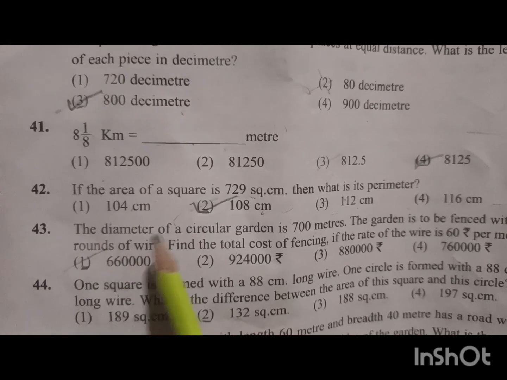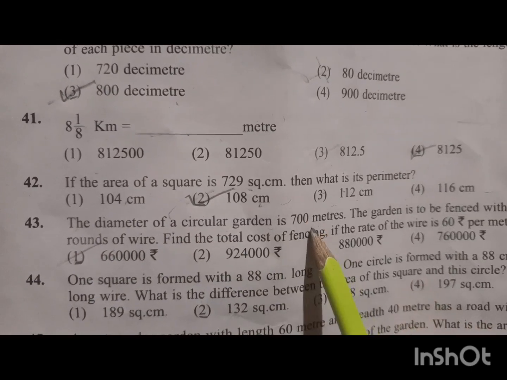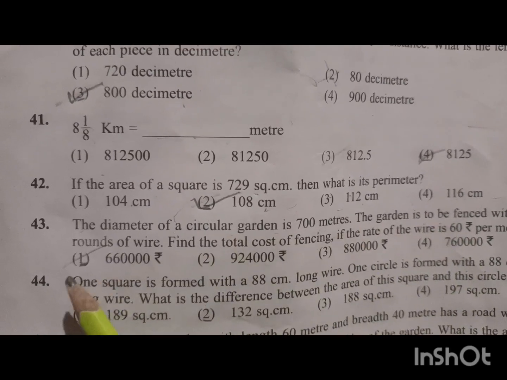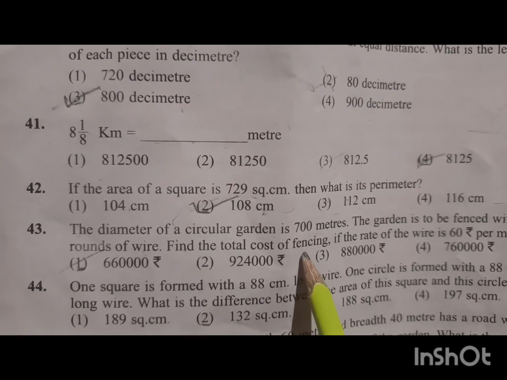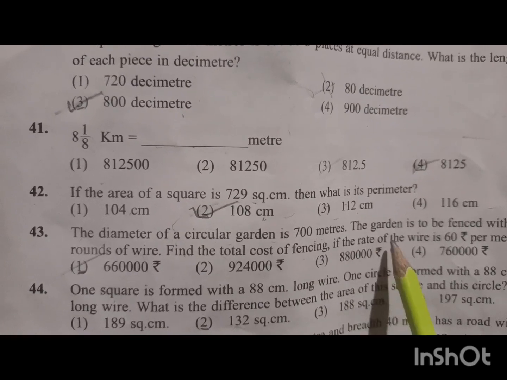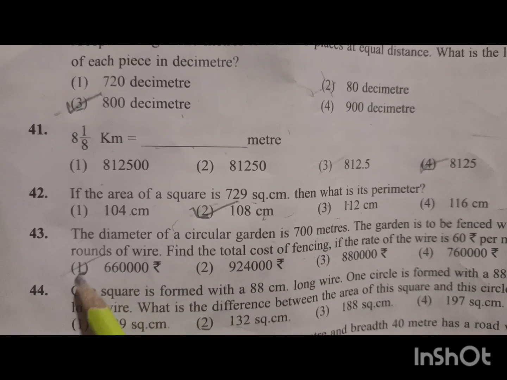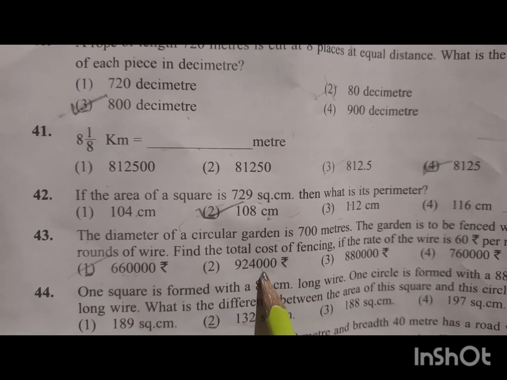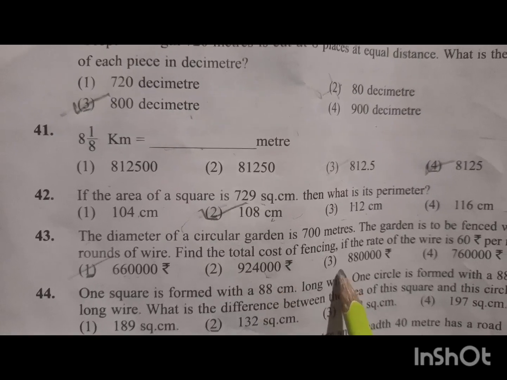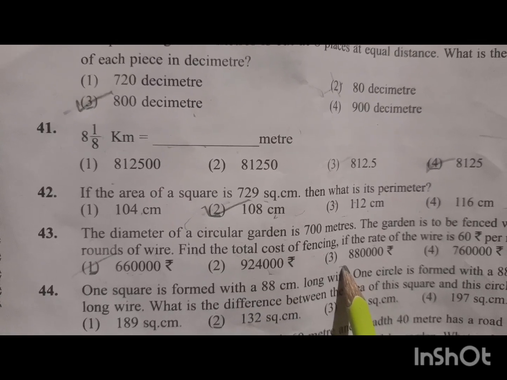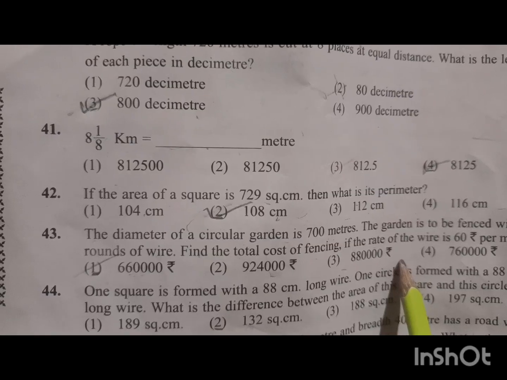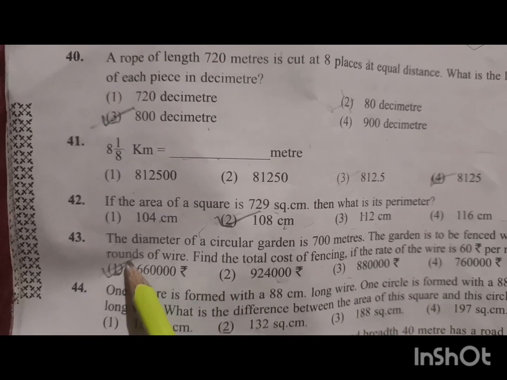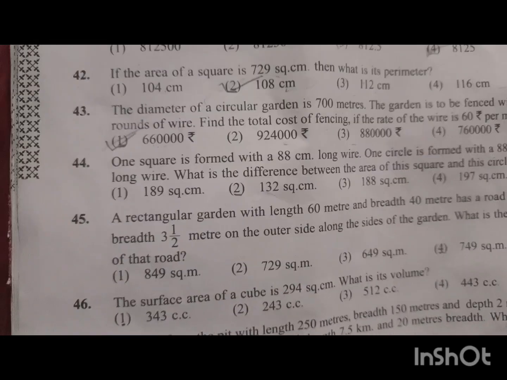Question number 43. The diameter of a circular garden is 700 meters. The garden is to be fenced with 5 rounds of a wire. Find the total cost of fencing if the rate of the wire is 60 rupees per meter. Option number 1 is 6,60,000 rupees. Option number 2 9,24,000 rupees. Option number 3 8,80,000 rupees. Option number 4 7,60,000 rupees. So option number 1 is the correct answer.